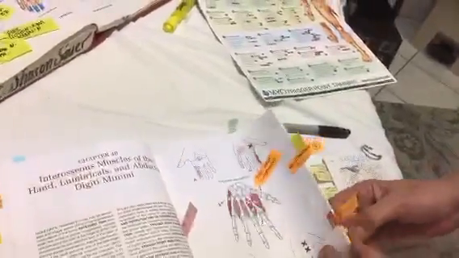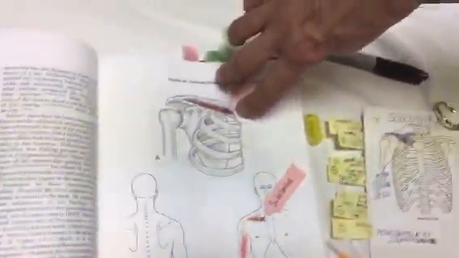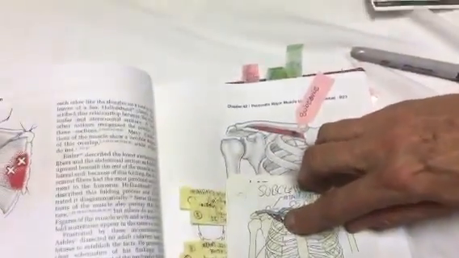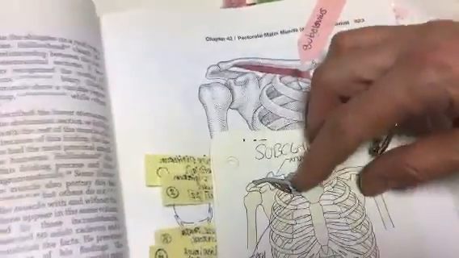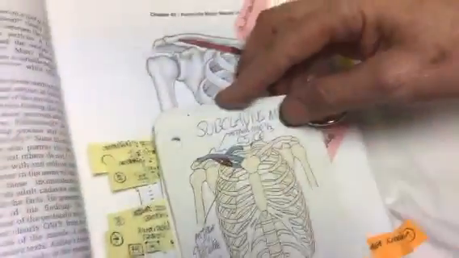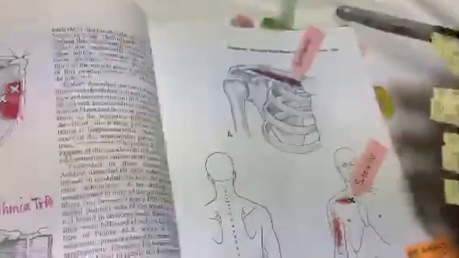Subclavius again. So we looked at that last week. Let's look at it again. So here it is. Here we have it attaching onto the sternum, but usually it attaches right here onto the first rib, and it elevates the rib or it depresses the collarbone. So it does one or the other. It's just a little artist interpretation, a little different in these two versions.